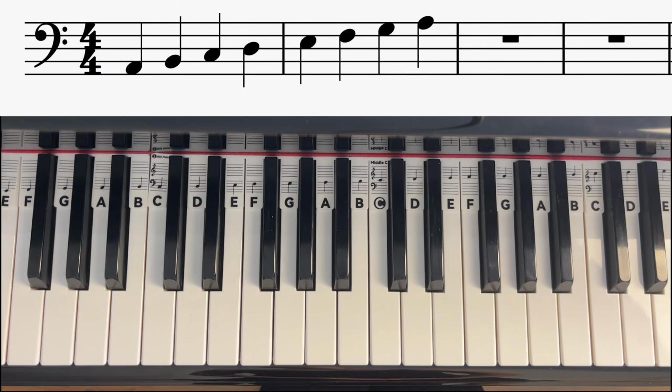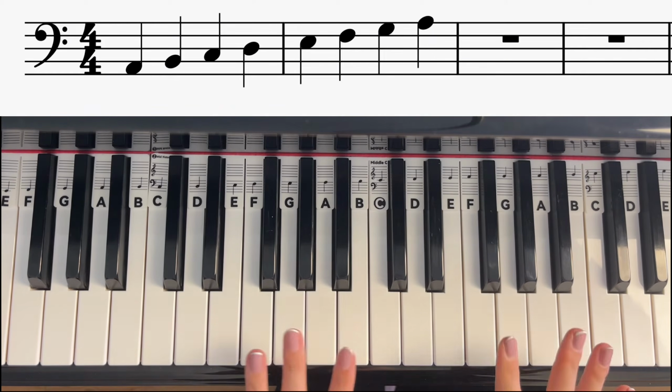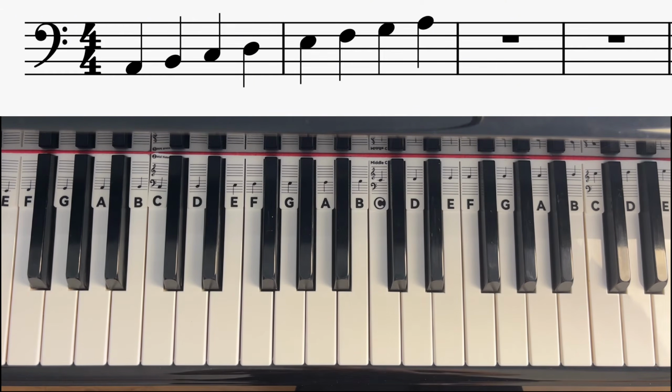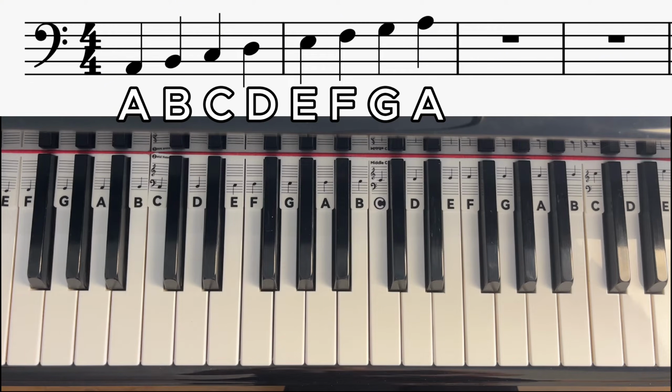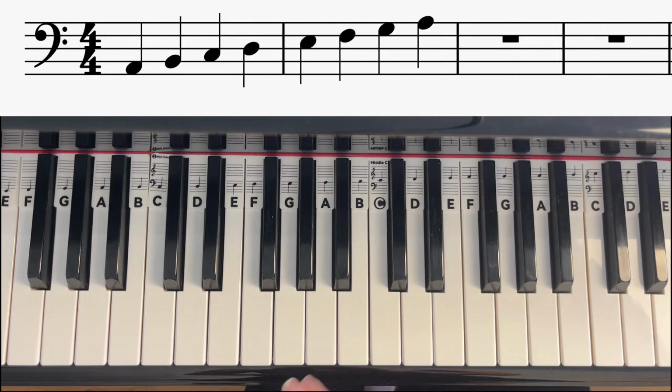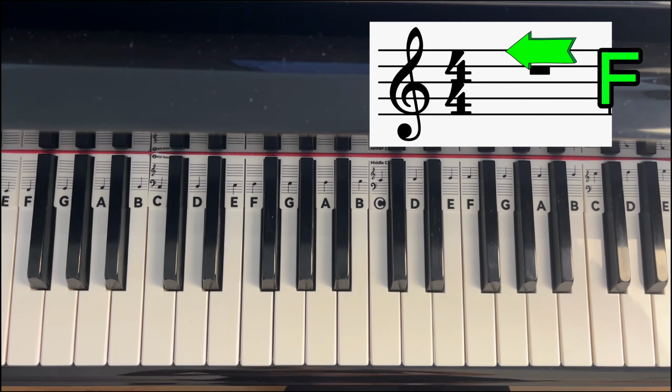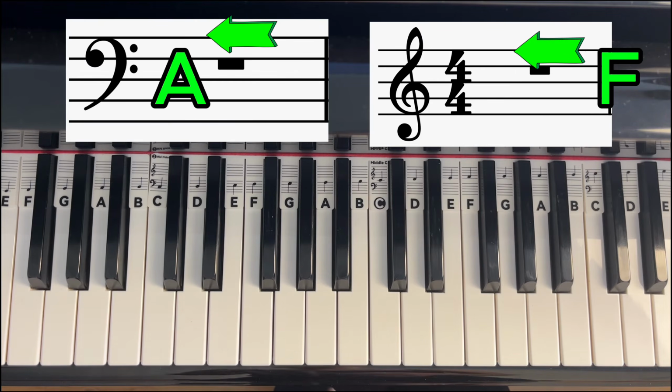Now, if we move on to the bass clef, now important here, the notes are not the same as in the treble clef. We still have the alphabet, okay, so we still have A, B, C, D, E, F, G, but the lines and the spaces, they are not the same notes as in the treble clef. So the line on the top in the treble clef was the F. Now in the bass clef, it's the A.